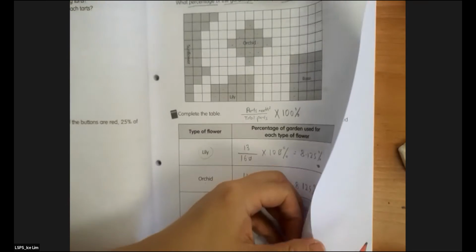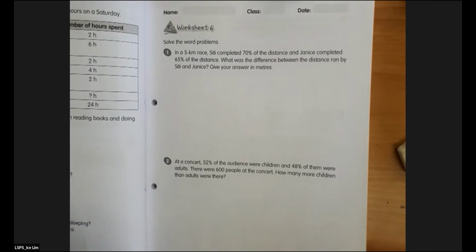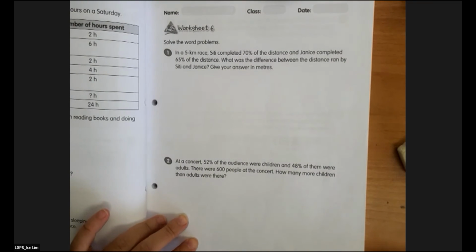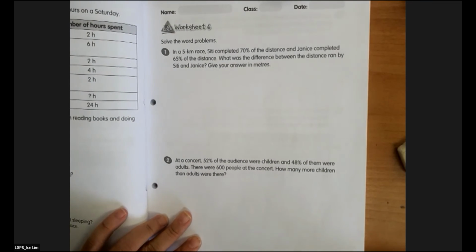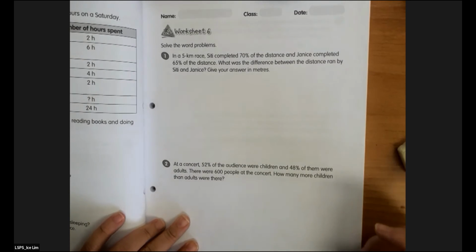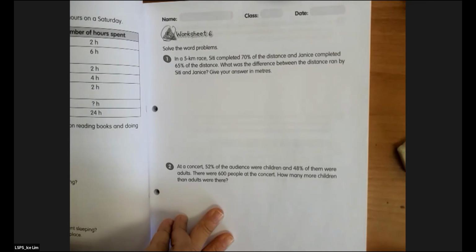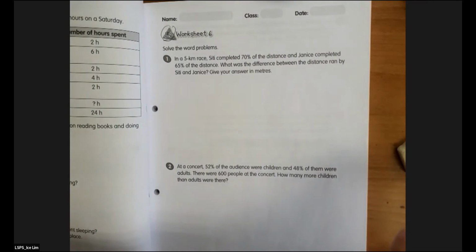Okay, moving on. Let's take a look at one question on page 81, a level 2 problem. The last question I'm going to go through.